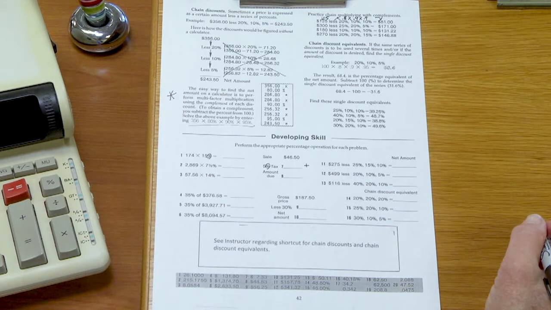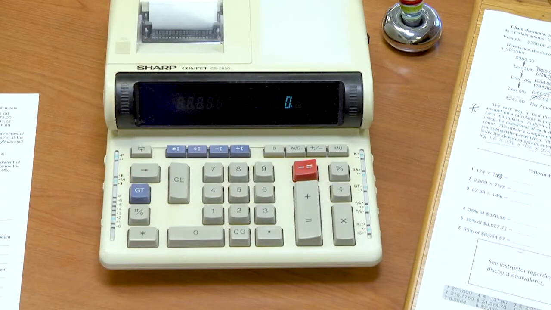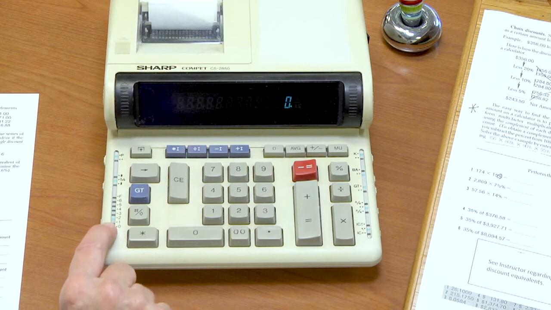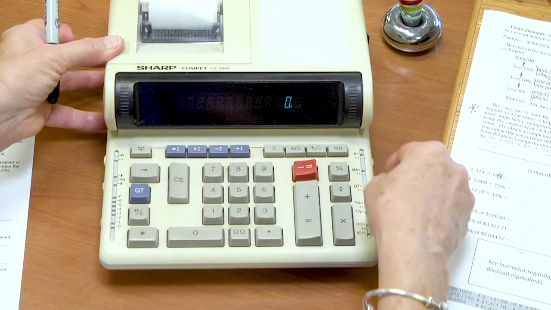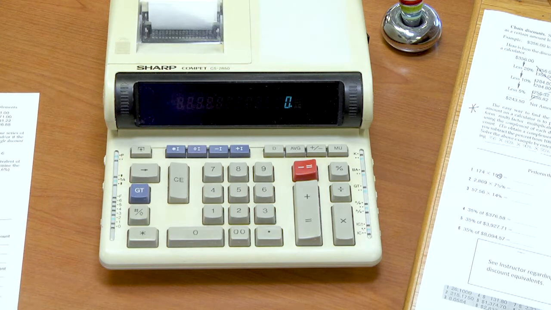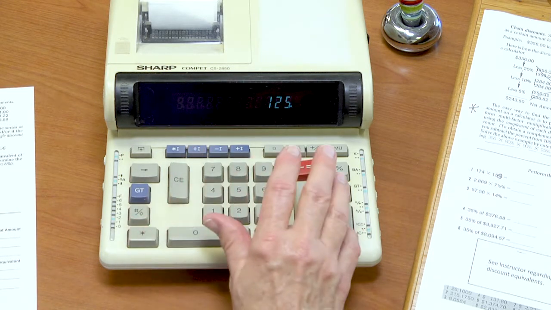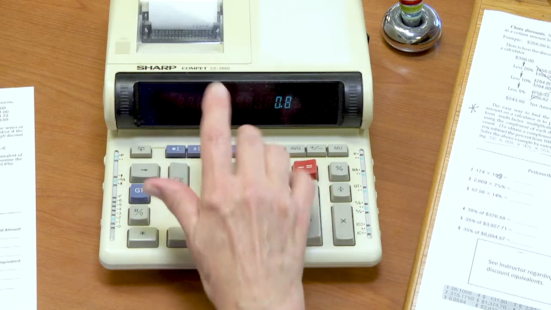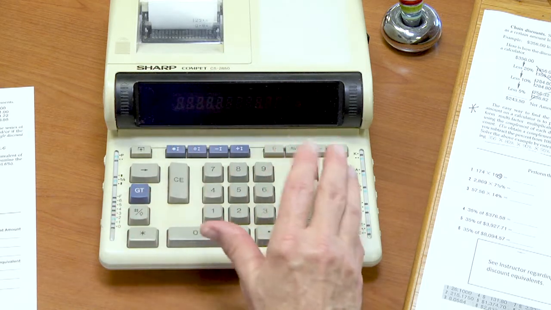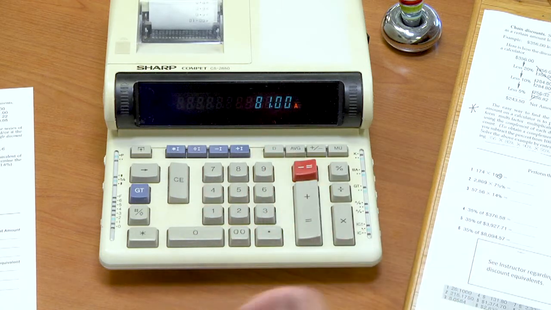So let's go over to the calculator and I'll show you how that works. In this case, make sure your decimal selector is on 2. Make sure your constant is off and the grand total is off. We don't need those right now. So we're going to put in 125 times, remember, 0.8 times 0.9 times 0.9. Boom, we're done. And we got the right answer. So I'd like you to practice on those other problems a little bit, and then we're going to work on chain discount equivalents. So let's go back over to the page and I'll show you how easy that is.